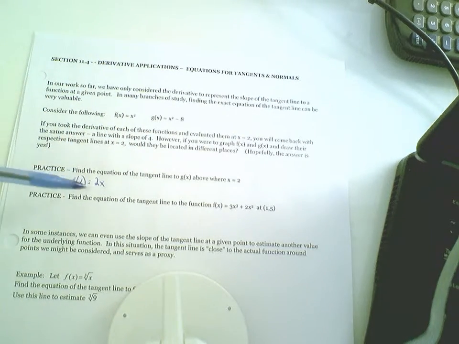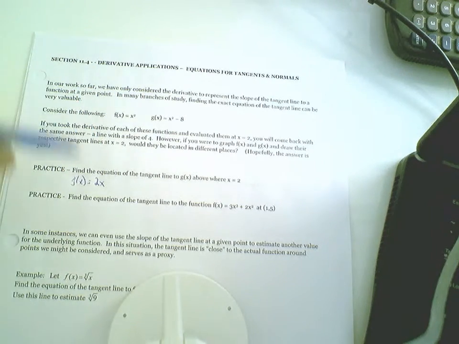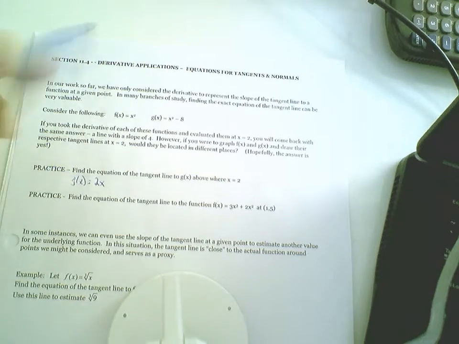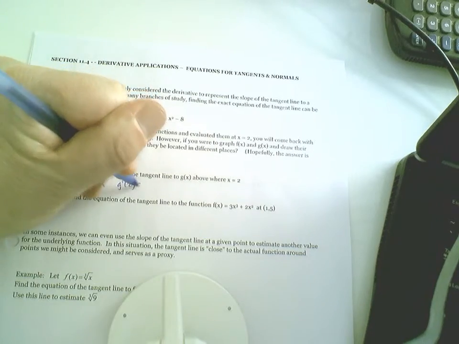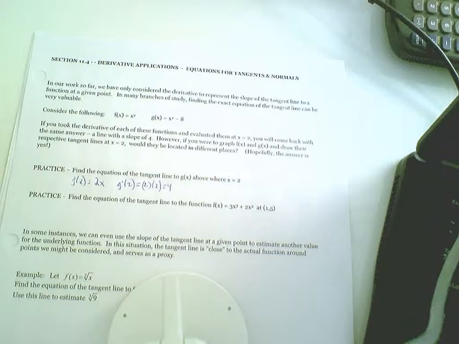Wherever your x value is, 2x will be the slope of the tangent line to the curve of this function. And so, if x is equal to 2, g prime of 2 is going to be equal to 2 times 2, which is 4.